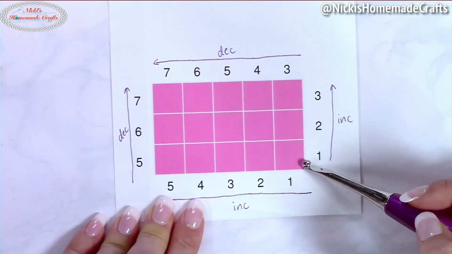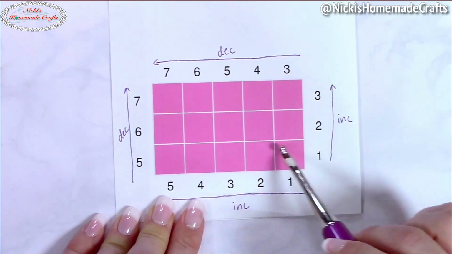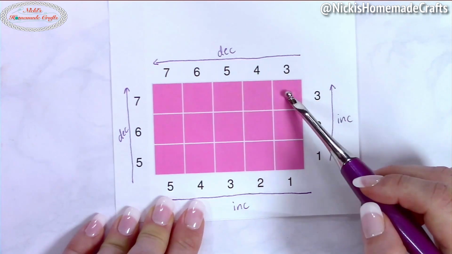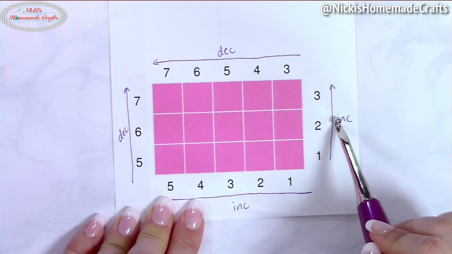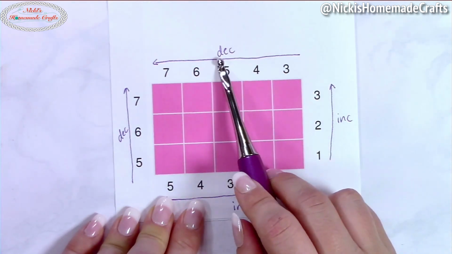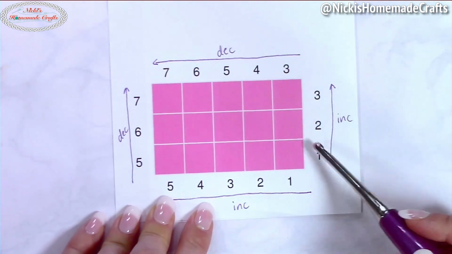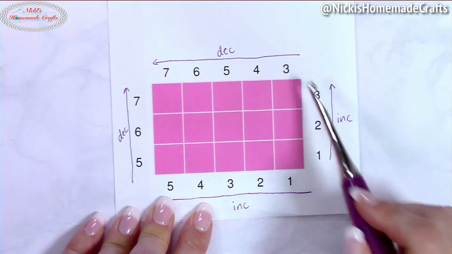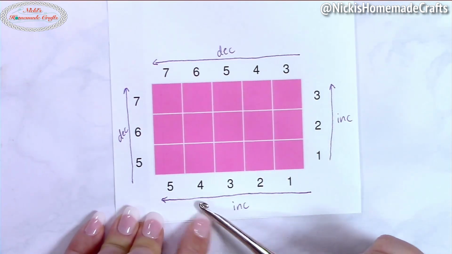We're going to start increasing, and once we hit 3 rows, so this is 1, 2, 3 rows, then there is a change happening. On this side right here, you will see that the direction is changing. Once the direction changes 90 degrees, that is where the change happens between increasing to decreasing. So as you can see right here in row 3, the direction on this side changes and it goes from increasing now to decreasing. However, on this side, the direction hasn't changed yet.